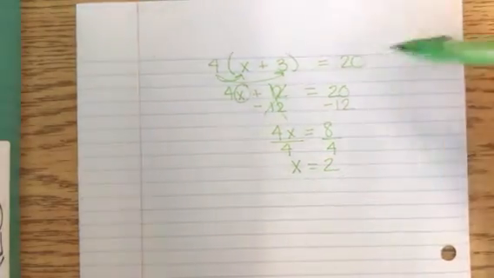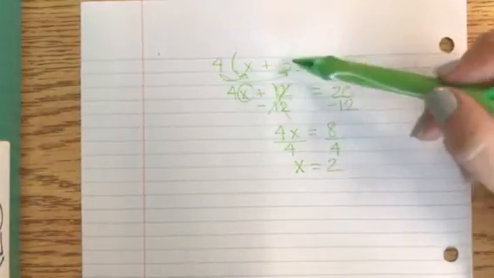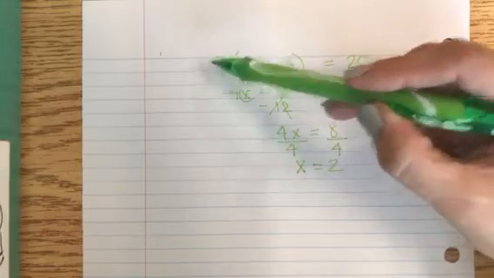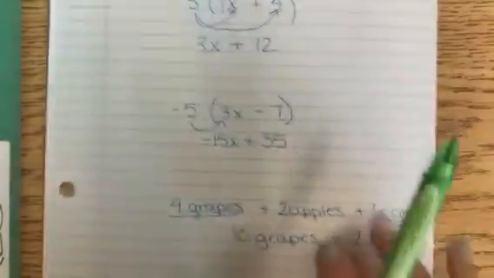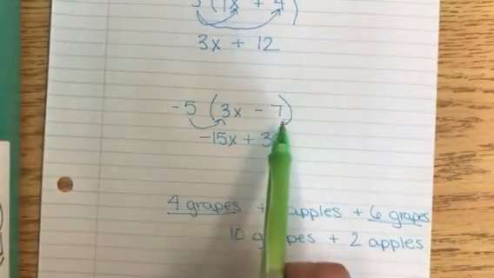Now the biggest issue that my students have with distributing is just their signs. So make sure if there's negatives out here, just like we were looking at over here, you pay really close attention to your signs when you're distributing.